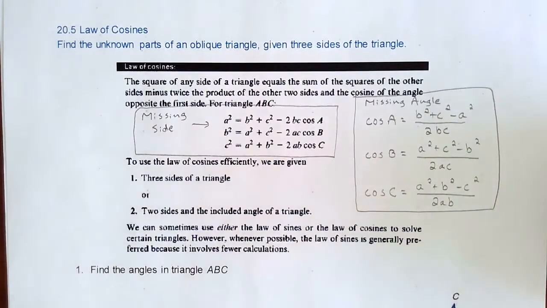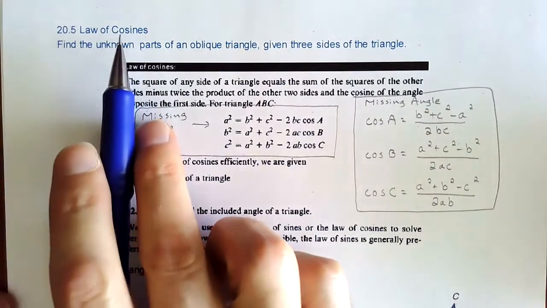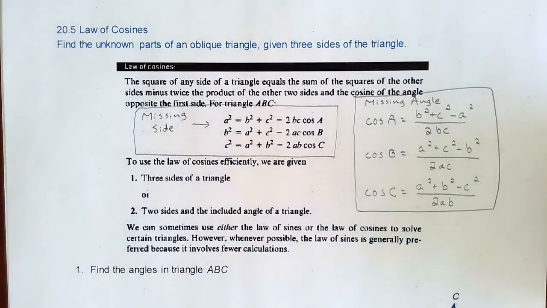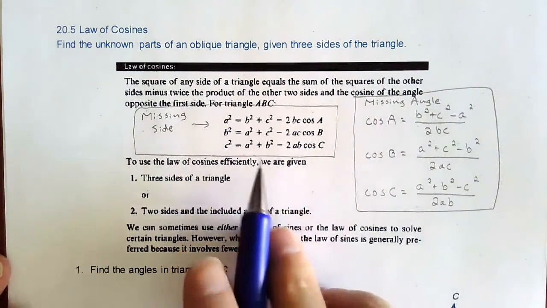In this video, we are going to introduce the idea of law of cosines. You use law of cosines and law of sines to solve triangles that are not right triangles. And you have to figure out which situation you have. Do I need to use law of sines or law of cosines? I start off by wanting to use law of sines, and if I can't use law of sines, then I shift to law of cosines. So let me give you a rough idea of what this looks like.